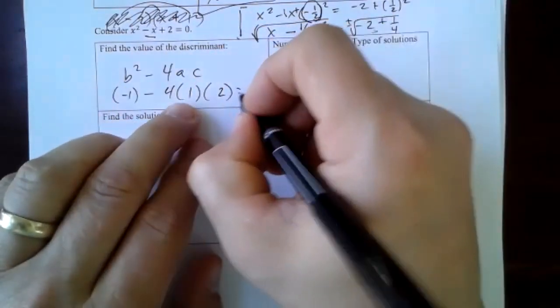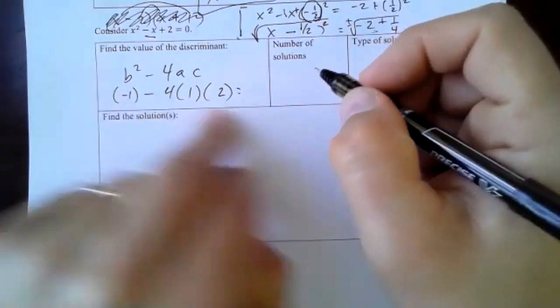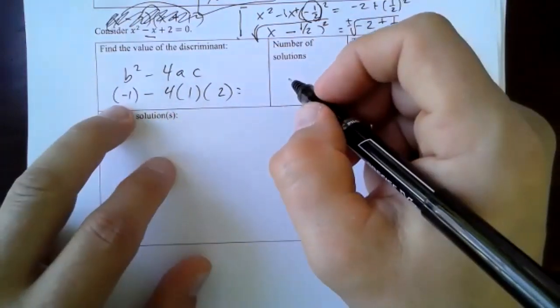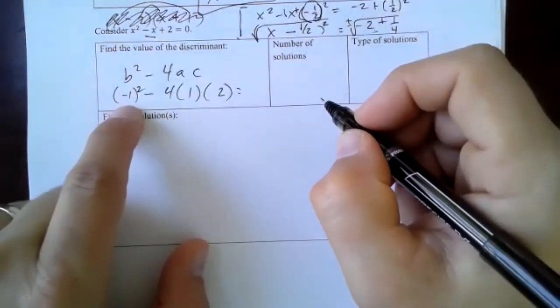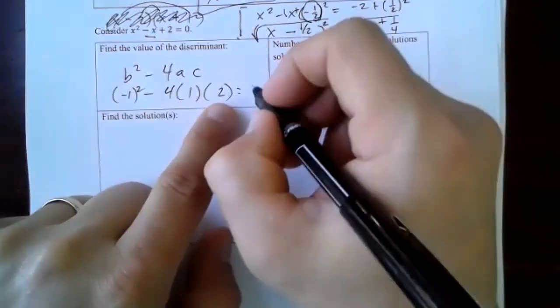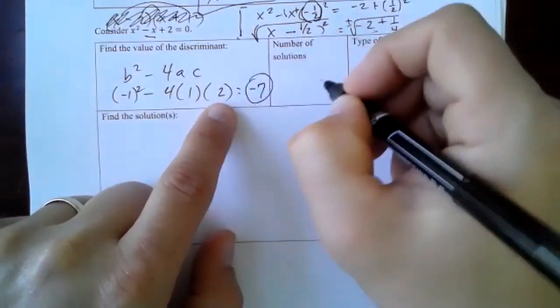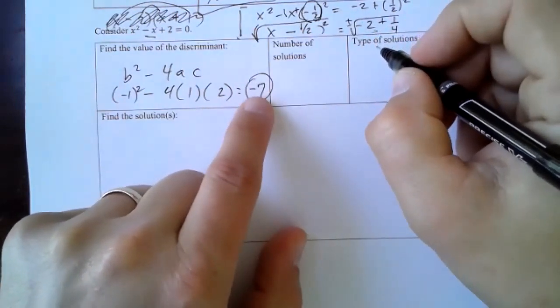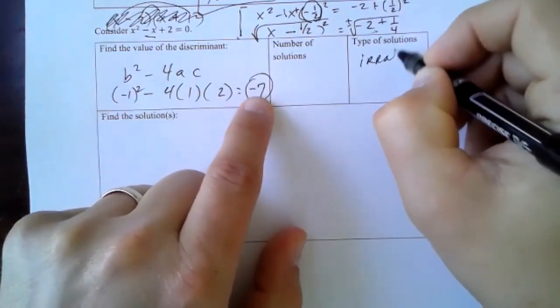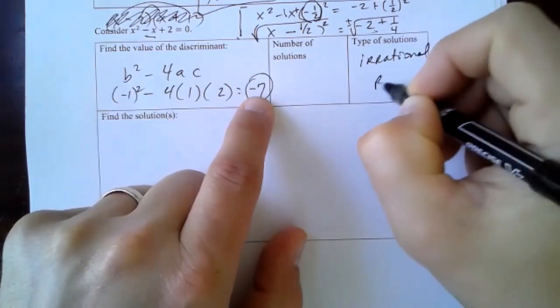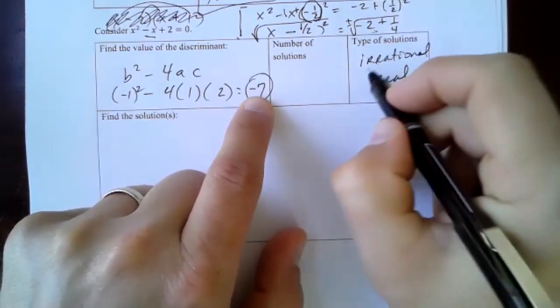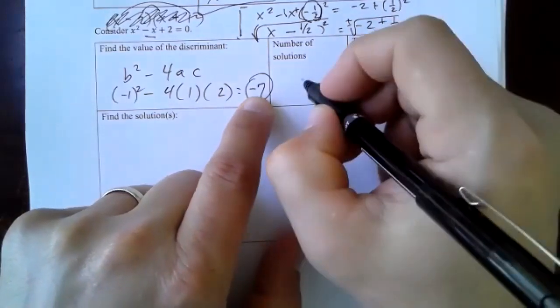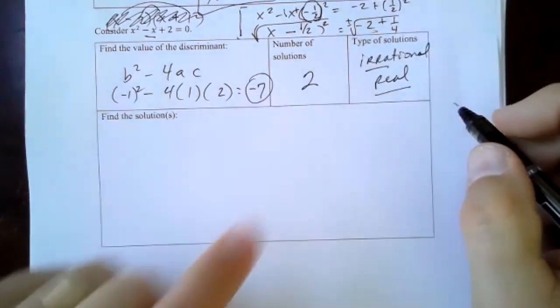So let's see what this is. Is this a perfect square? Is this not a perfect square? So that's going to be, I forgot to square that. So that's going to be 1 minus 8. 1 minus 8 is -7. That is going to be not a perfect square, so the solutions are going to be irrational and real.